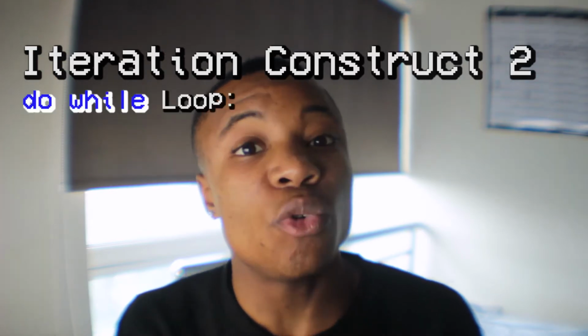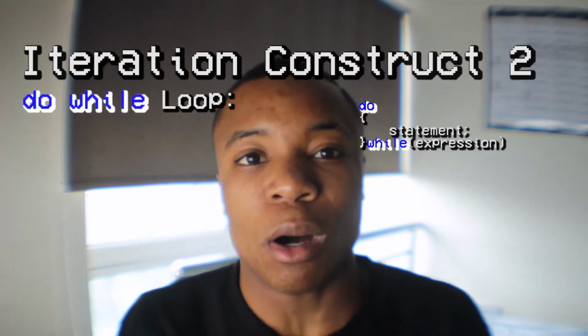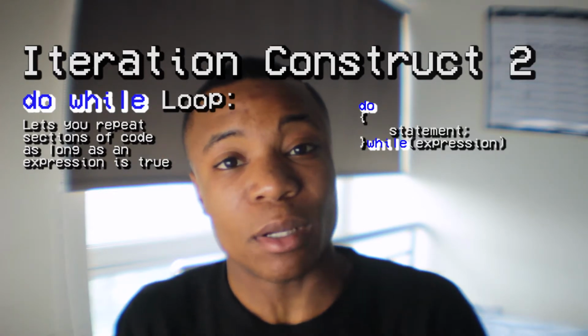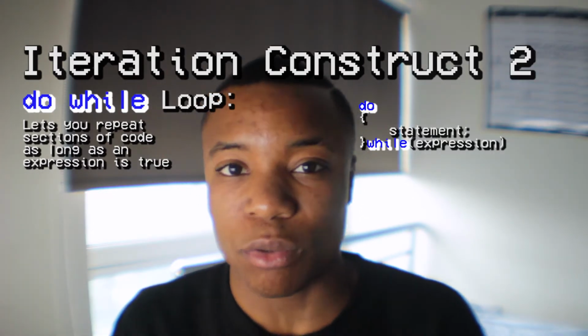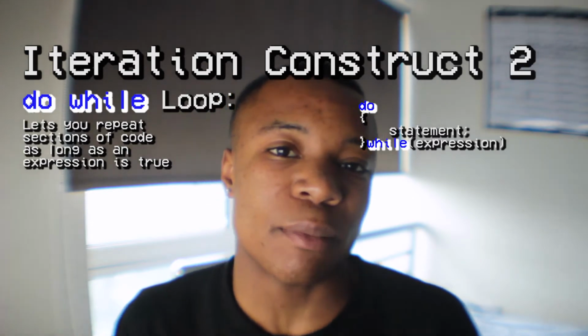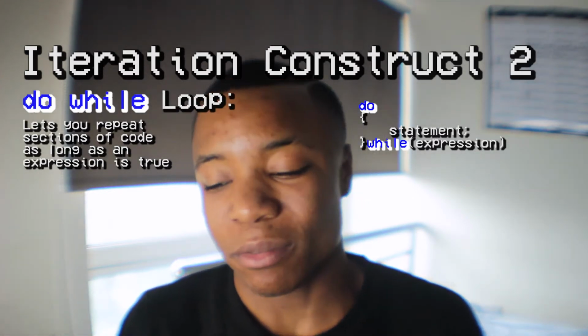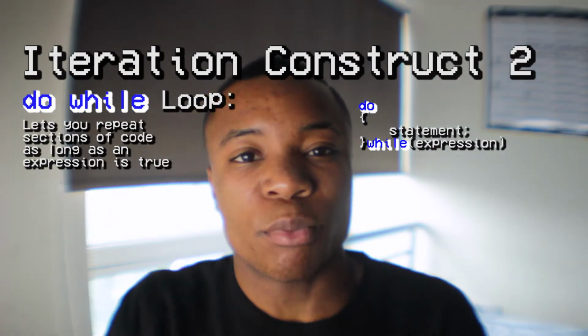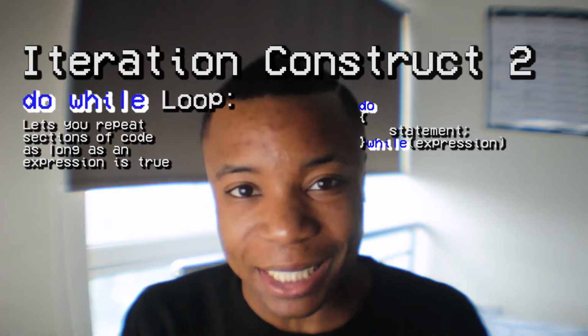And yeah, while loops. Now there's another iteration construct that I want to discuss, which is almost exactly the same as while loops. Do while loops. Now here's what the do while construct looks like. Basically what this means is, execute this statement and then check if the expression is true. If it is true, repeat the statement. Yeah, I know what you're thinking, bruv. Bro, that's the exact same thing. But no, it isn't. With this construct, the program will execute the statement at least one time.